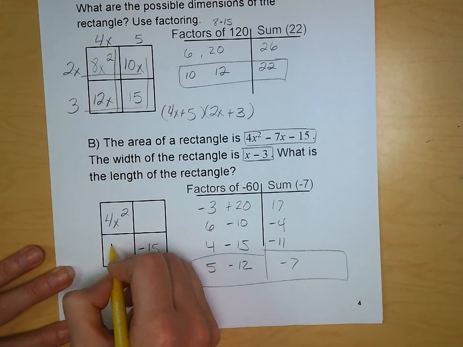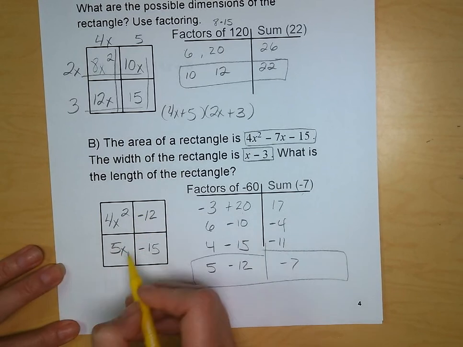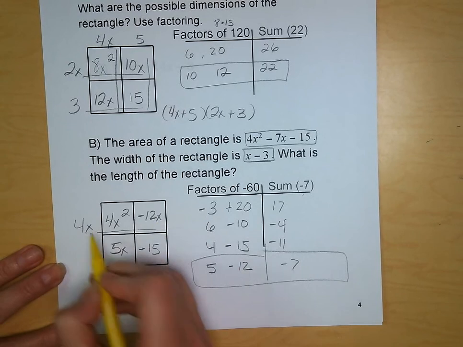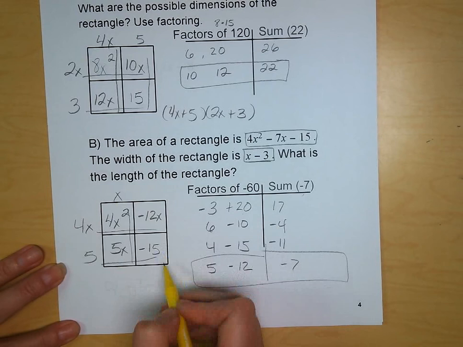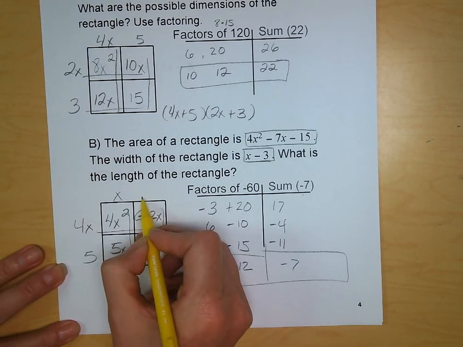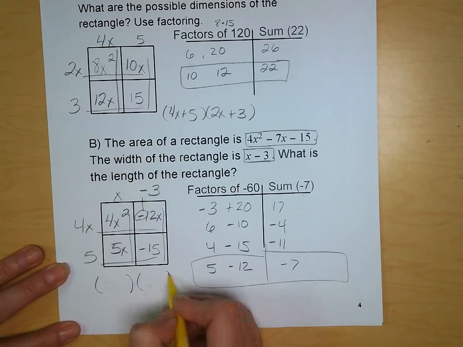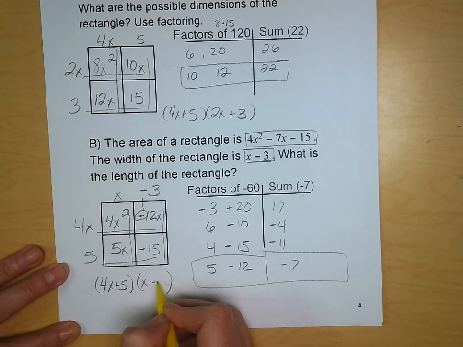So we plug that into our boxes. We've got 5x and negative 12x. Pulling out our common factors, we've got a 4x and we've got a 5. And up top, we've got an x and a negative 3. So we've got 4x plus 5 and x minus 3.